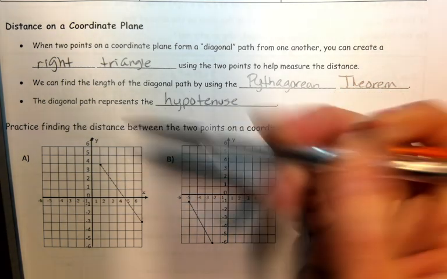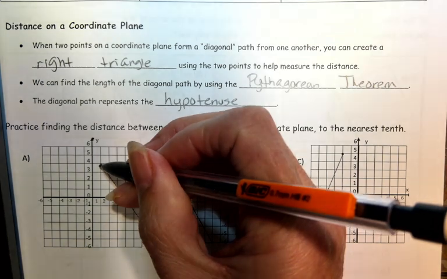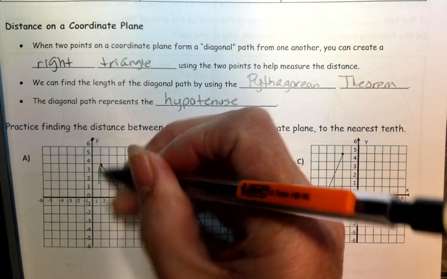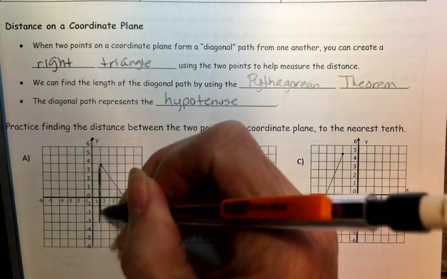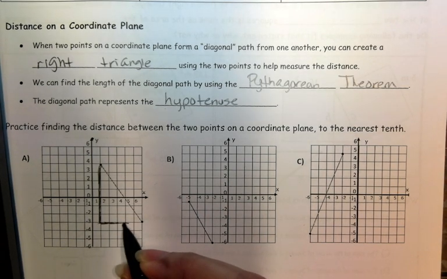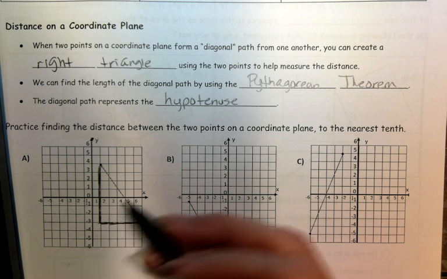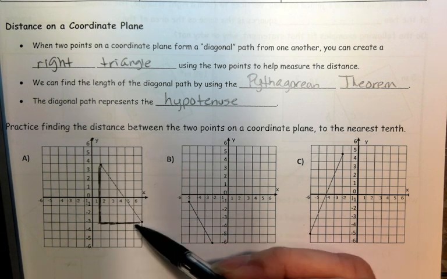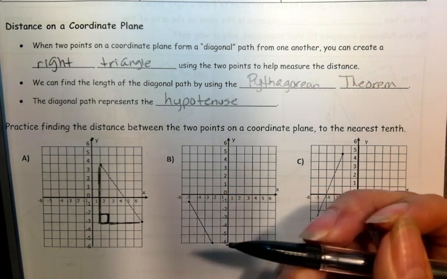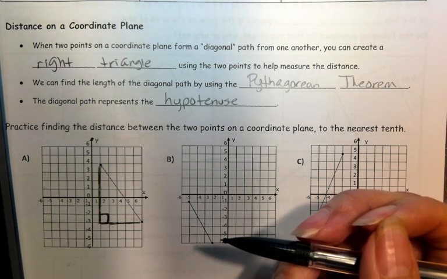So I'm going to go ahead and make one going, remember when you're doing your legs, they have to be either horizontal or vertical. So you have to make sure you're making a horizontal line and a vertical line. So this is my horizontal line, and I just did my vertical line. And if you can see, this is not a right angle. That's not a right angle. This one here is the right angle. And that's important because a right angle tells us what our legs are.